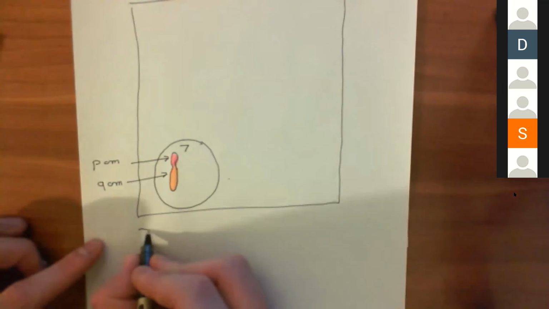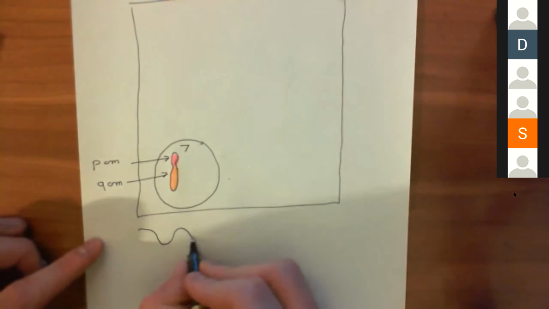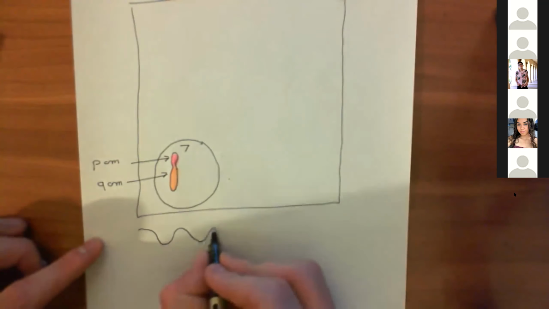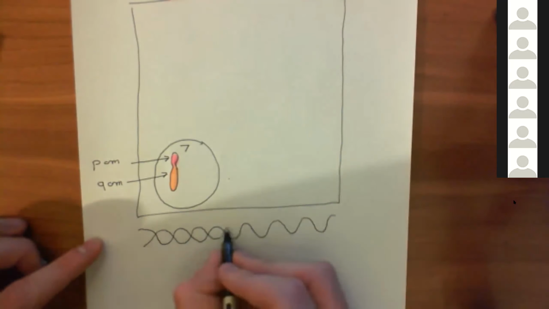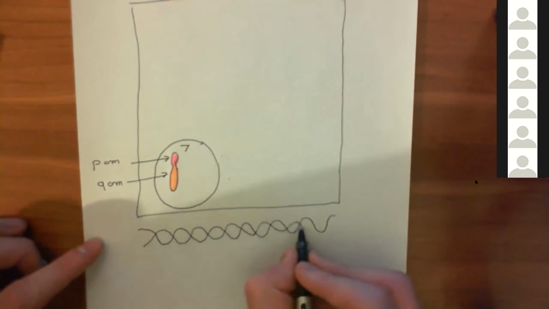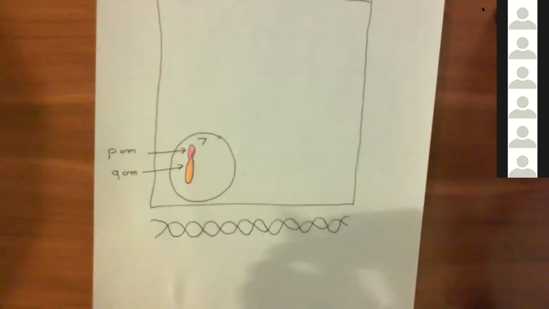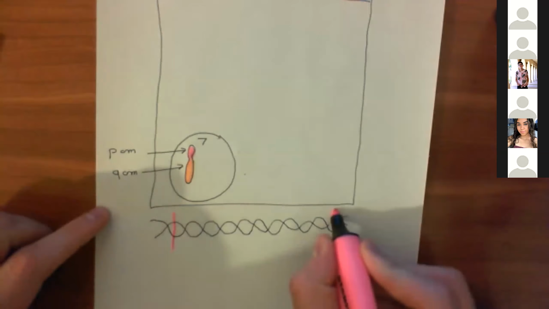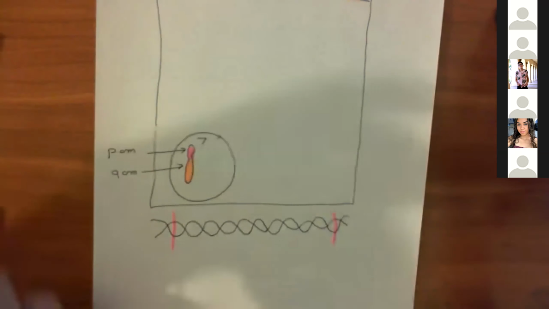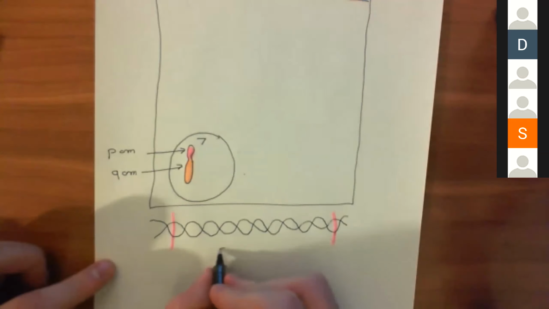So let's pull it out and imagine we've got it over here. So we've got this strip of DNA here, which is going to represent our CFTR gene. So I'll just complete the double helix. Okay, so let's imagine that this represents the whole CFTR gene. So all of this is the CFTR gene.